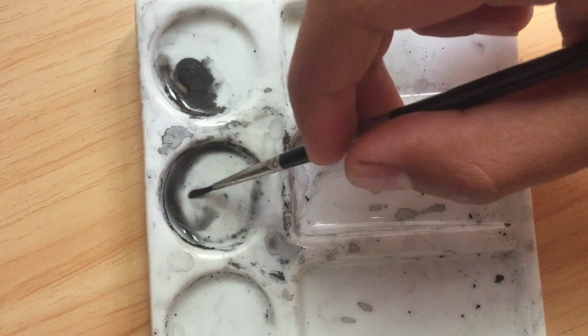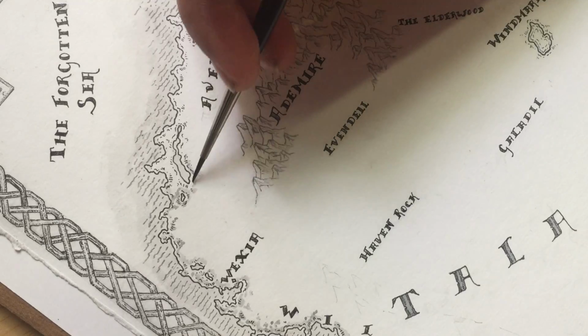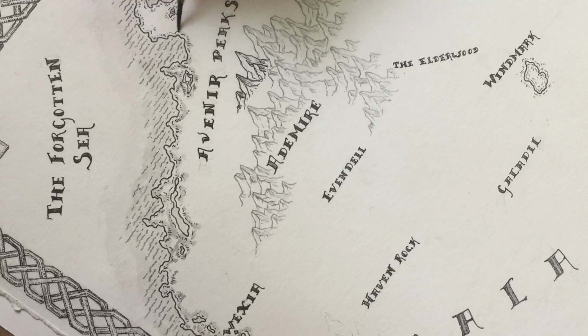When doing an ink wash, I always recommend you start with a very light wash. Don't go straight away into dark, because you can always add up and create layers.